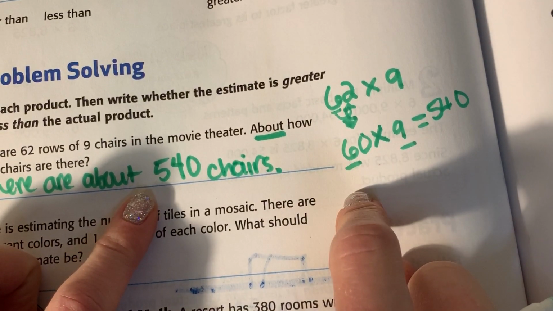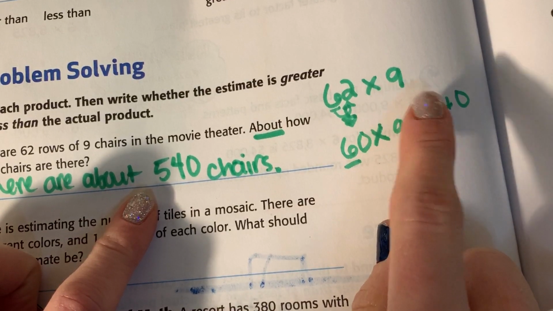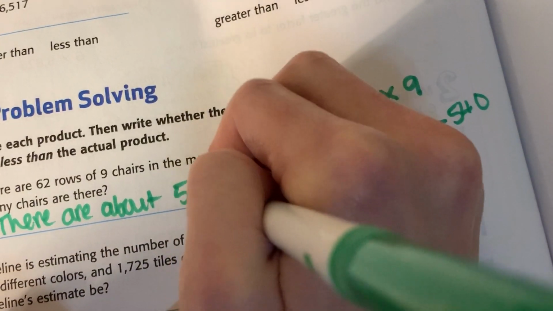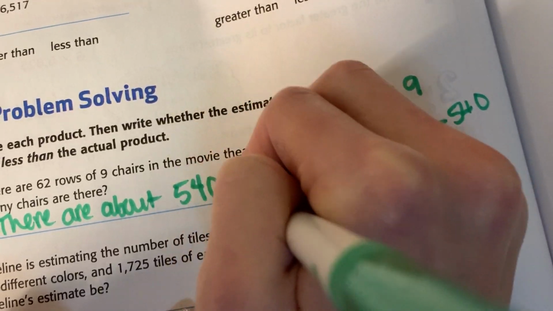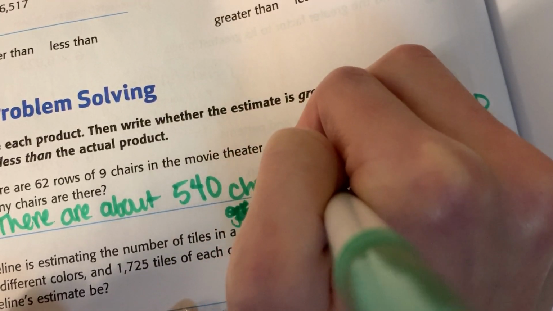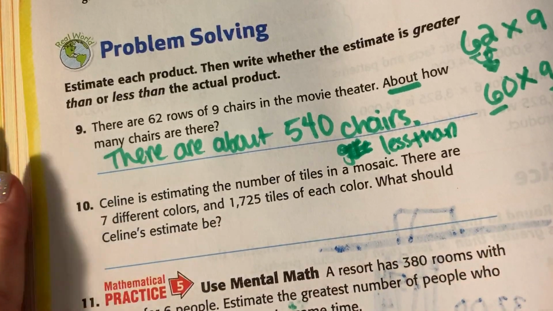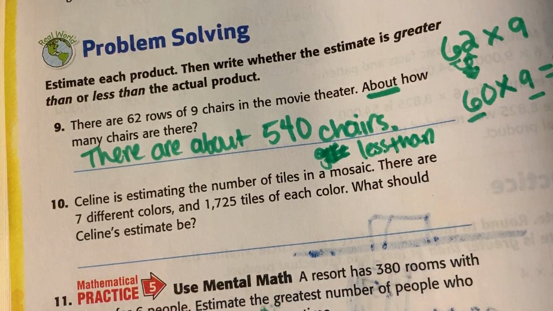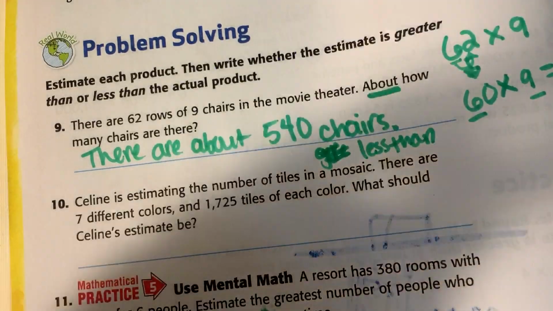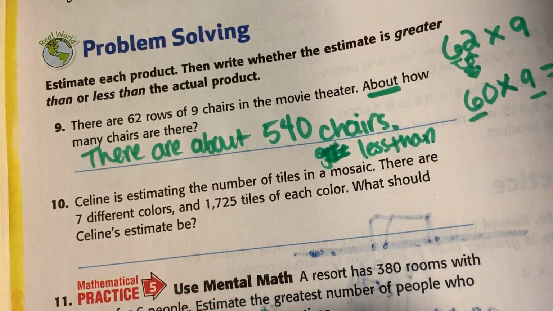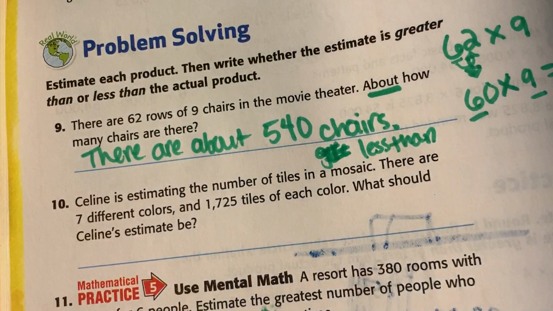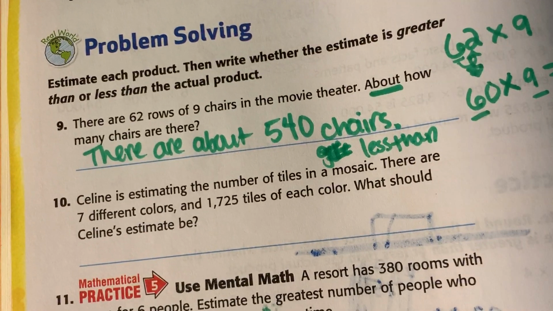Okay, so last question, is this greater than or less than the actual? Well, we rounded down, so if we actually solve this out, we would get a number larger than 540. So we're just gonna say, oops, my bad, this is less than. Okay, all right, that's how we do it. You round to the greatest place value, and then you look for your basic fact like we did the other day, and then you ask yourself, is this a greater than or a less than product compared to what the actual answer would be?